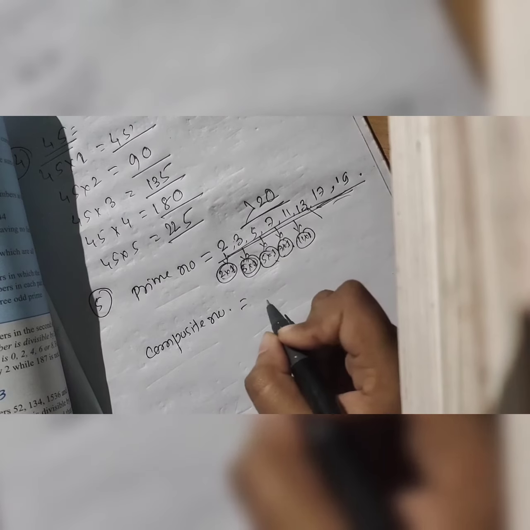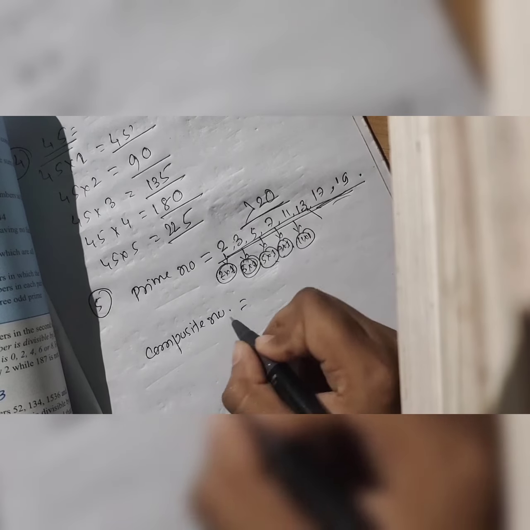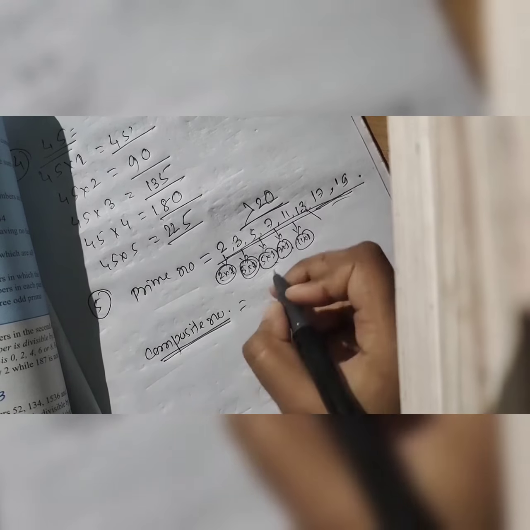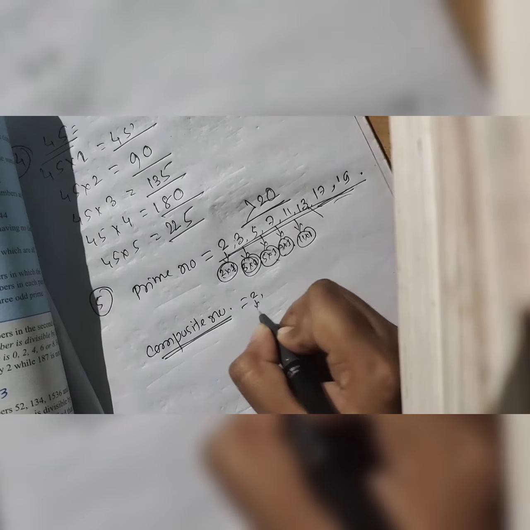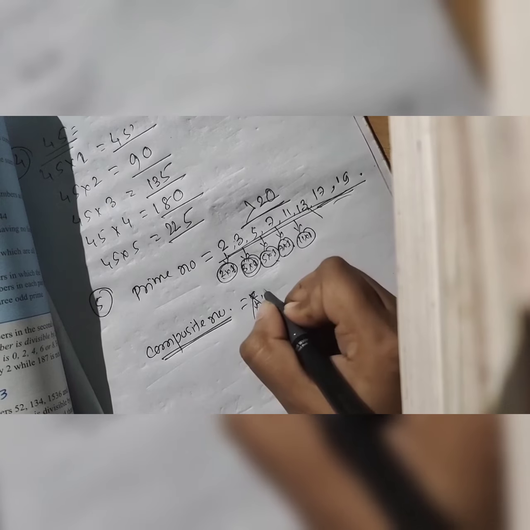So from the definition we know that composite numbers are numbers which have more than two factors, or the numbers which are divisible by any other numbers. If we go to 2, then 2 has only two factors, so it will not be a composite number.